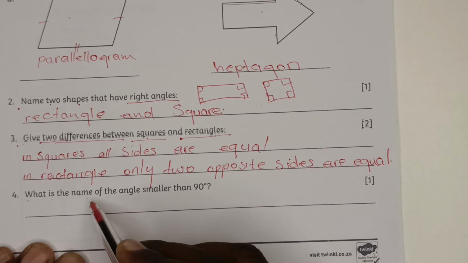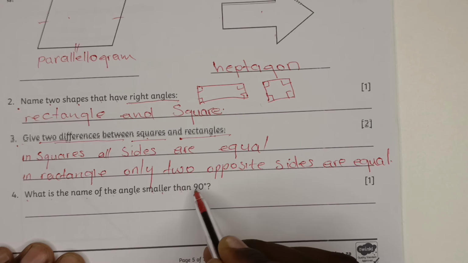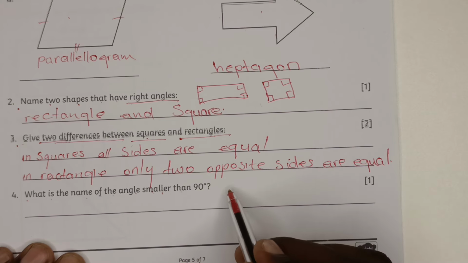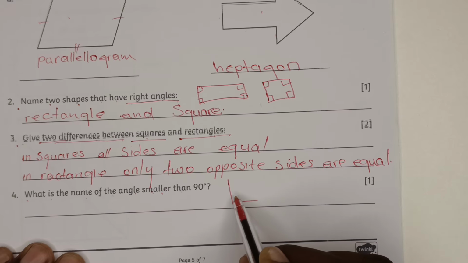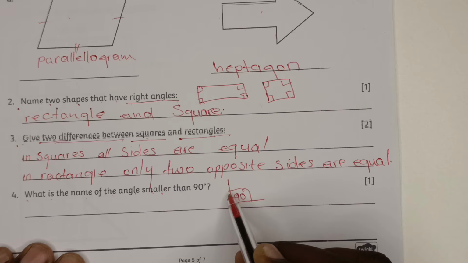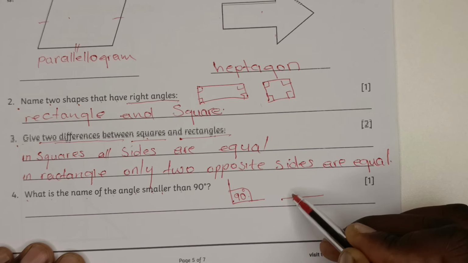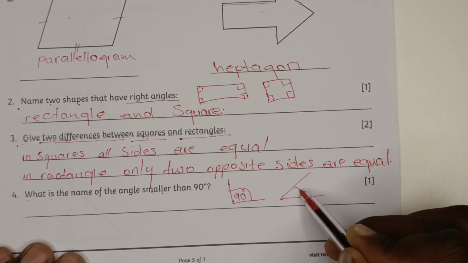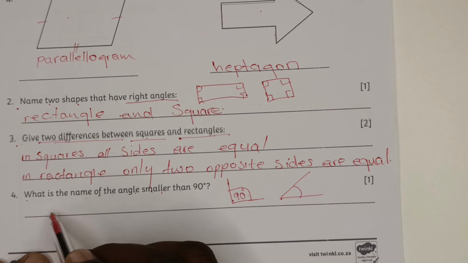Then we come to 4. What is the name of the angle smaller than 90? So an angle that is smaller than 90, let's look at 90 degrees. This is 90. So an angle that is smaller than 90, it means it should be something like this. So this angle, it's called an acute angle.